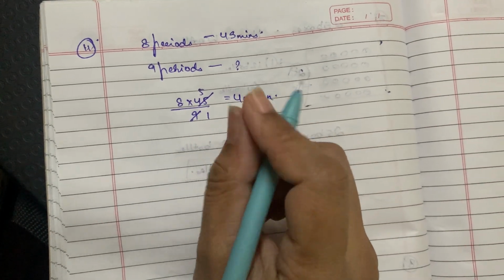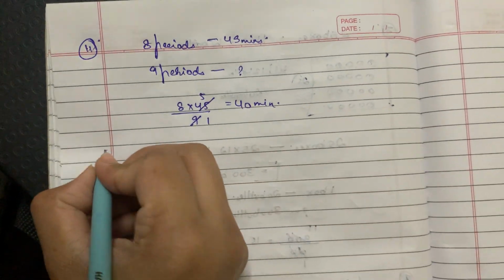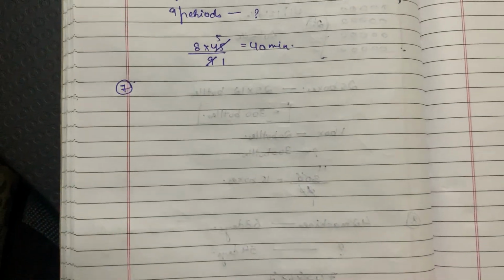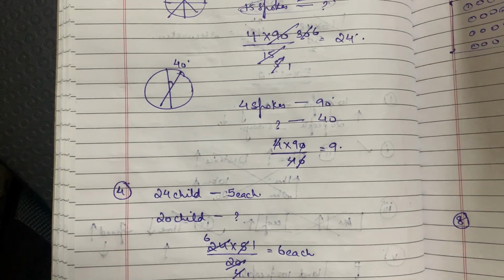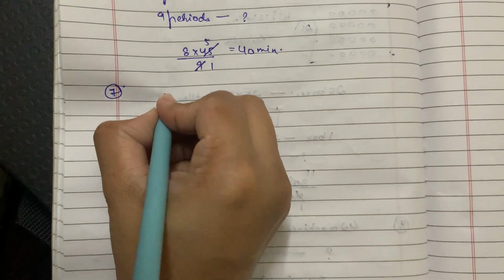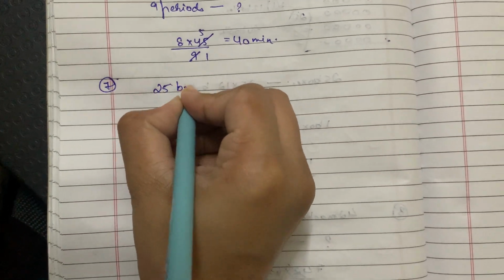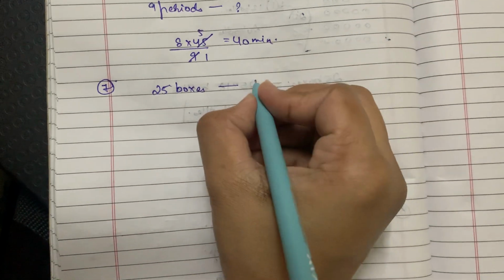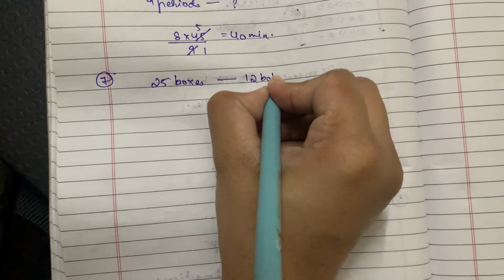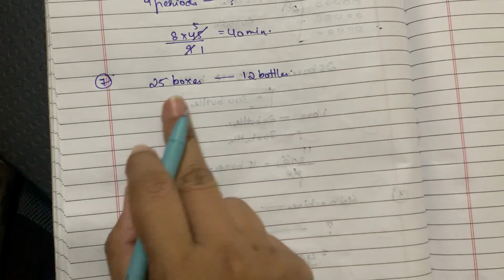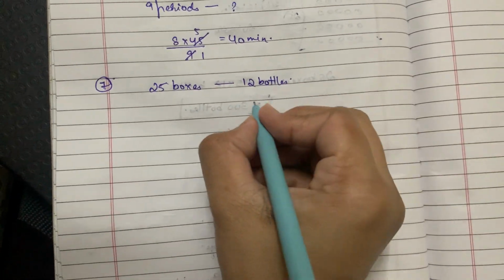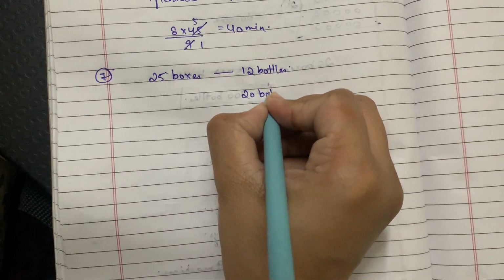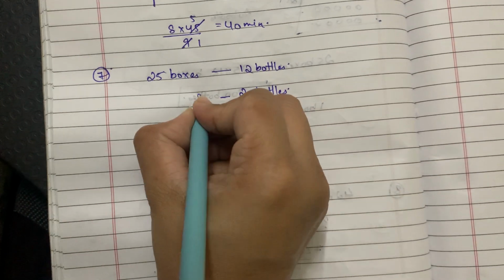Okay, now going to the 7th question again. The 7th question says, in 25 boxes, we had 25 boxes and in one box we had 12 bottles. Okay, directly I'm doing it in here. If I'm putting 20 bottles, how many boxes will be required?